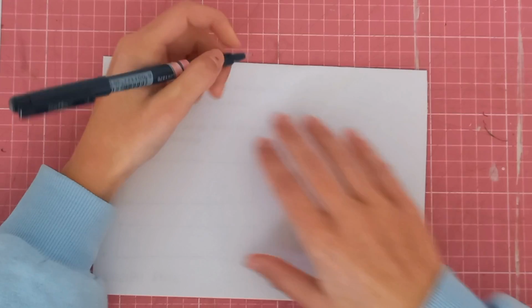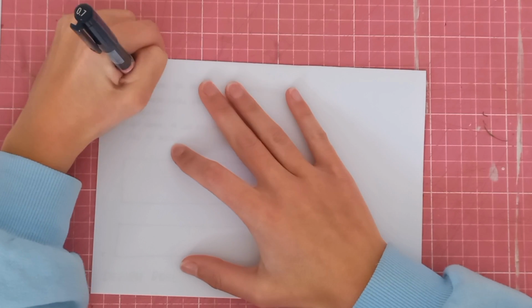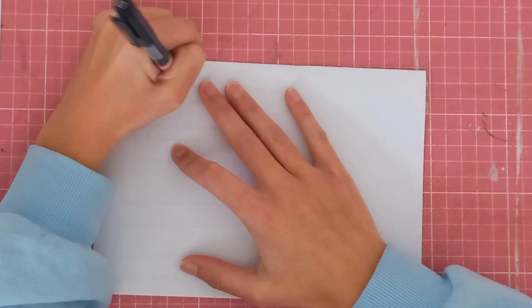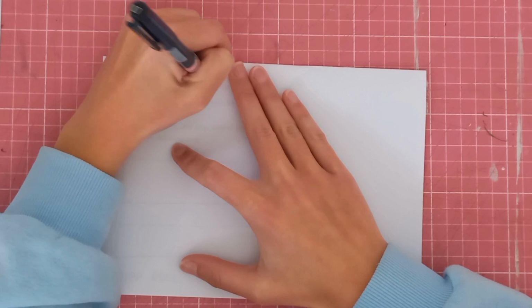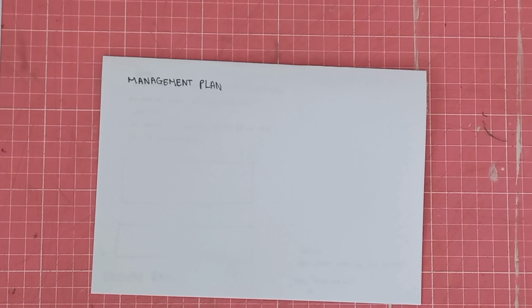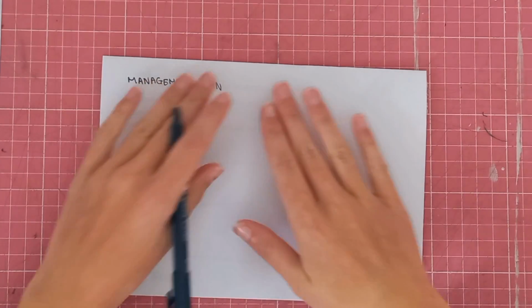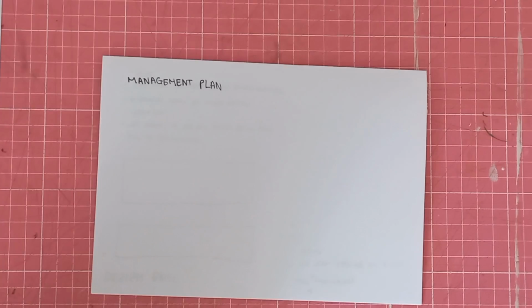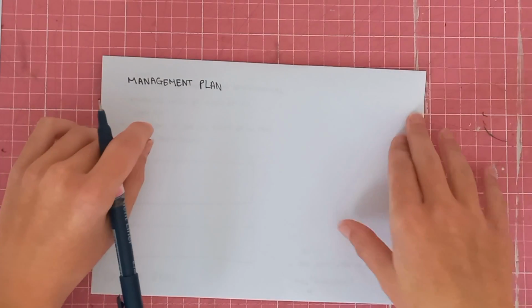Then you would have your management plan. So my advice would be to look at the one that your teacher gives you and structure yours in the same way, because obviously you've got one from your teacher, and then you've got to make your own management plan. Okay, so you would have a separate page for that, with page 1 being the design brief and page 2 being the management plan.